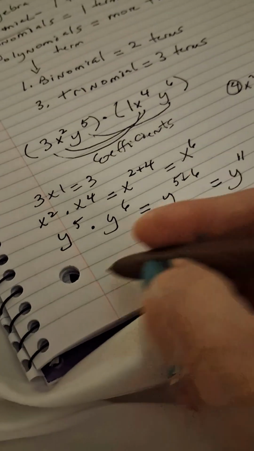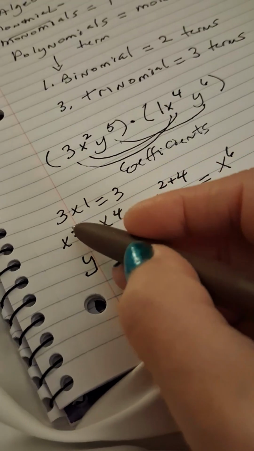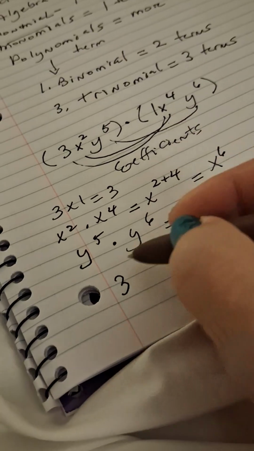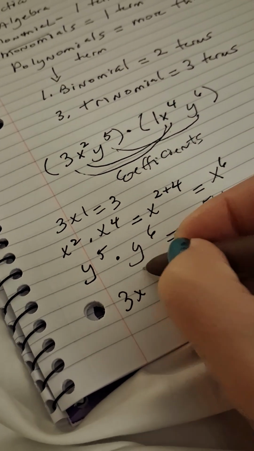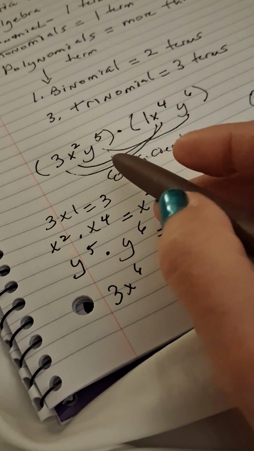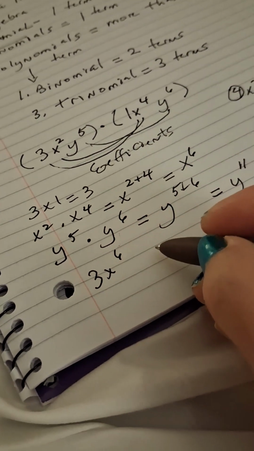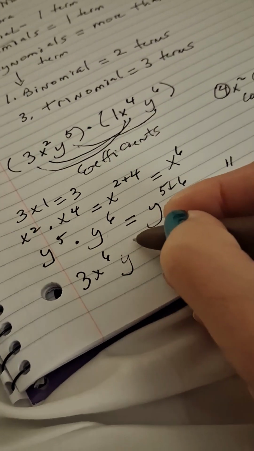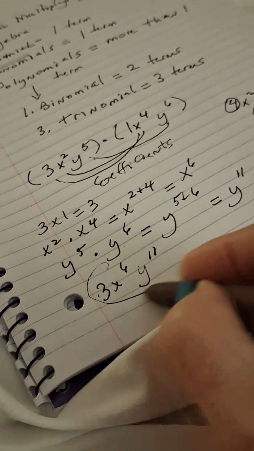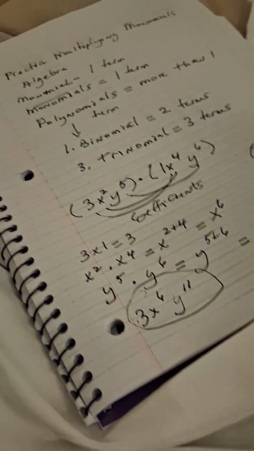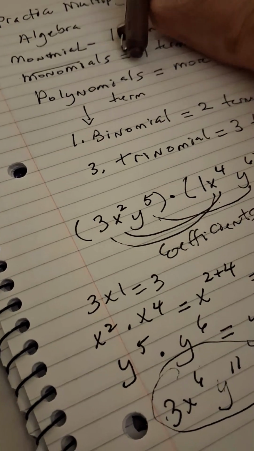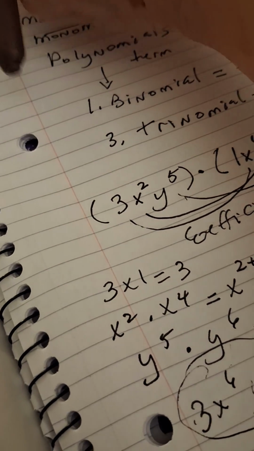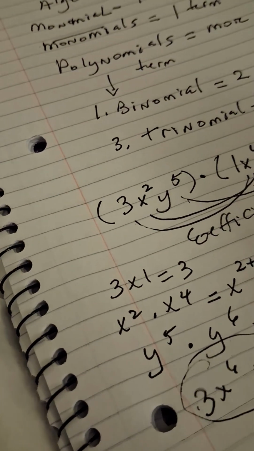All right. So then the whole thing is going to be your 3 times 1, which is 3, and your x^2 times your x^4 was x^6. And then y^5 times y^6 is y^11. So this is your answer. I hope that makes some sense. Let's try another. I have to flip the page, which is not easy to do with one hand.